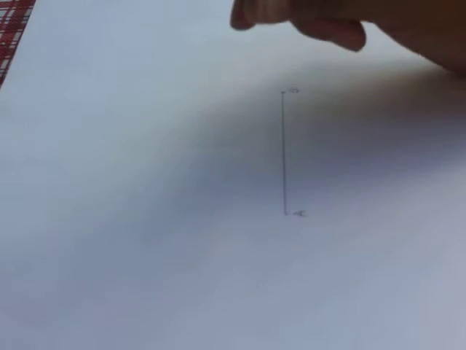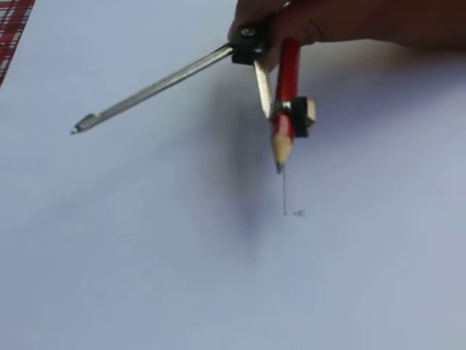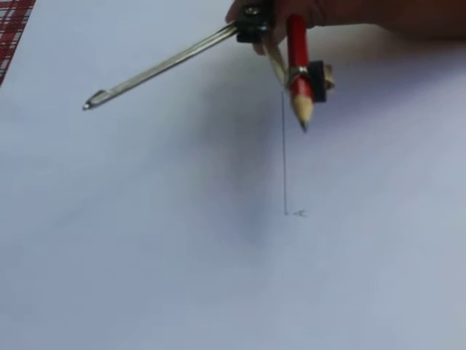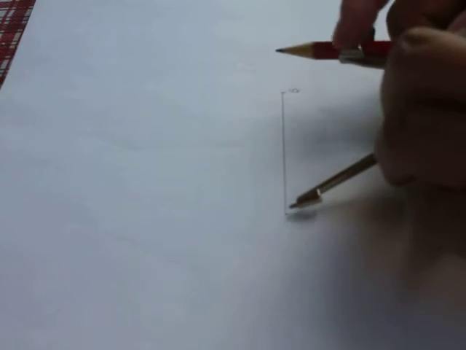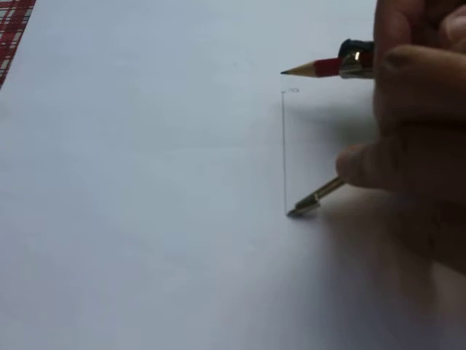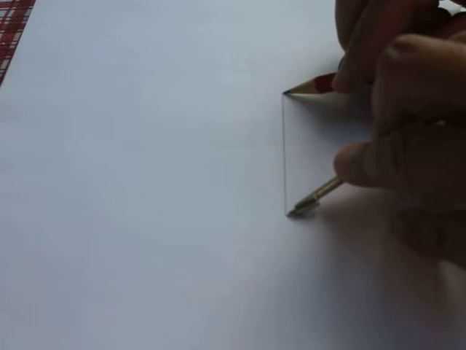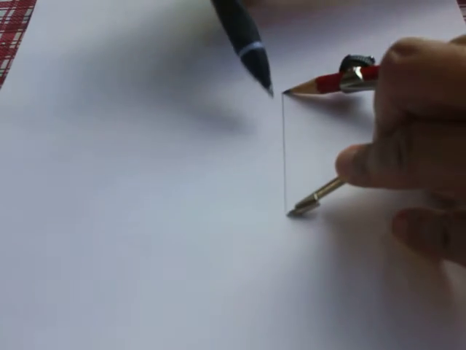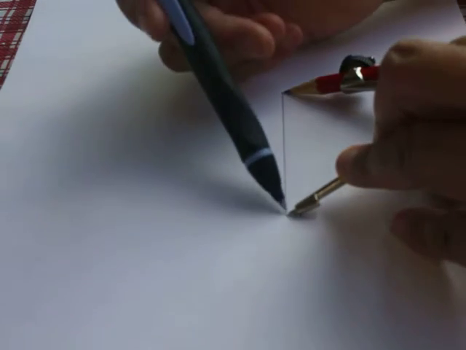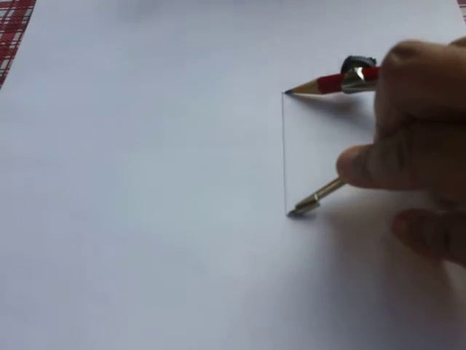In this case, the compass is actually used to copy. We can say that we copy the length of the line segment, because when we put our compass here like that, the pin is here, the pencil tip is here, therefore the length between these two tips is the length of AB.